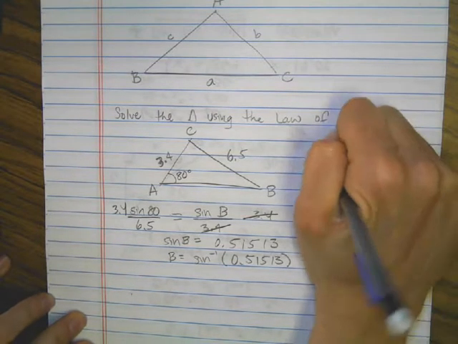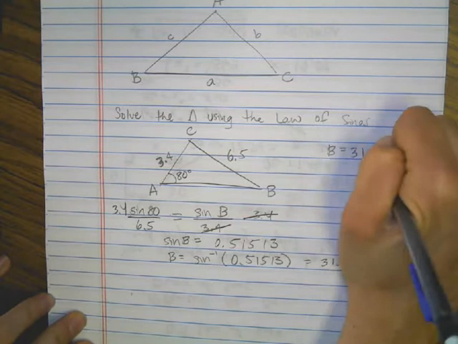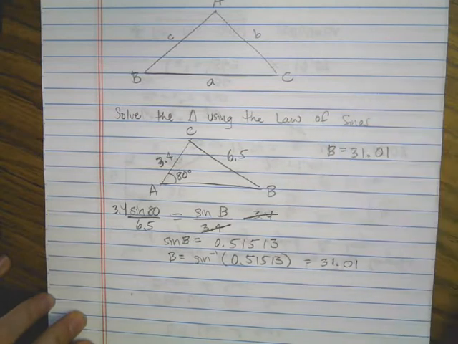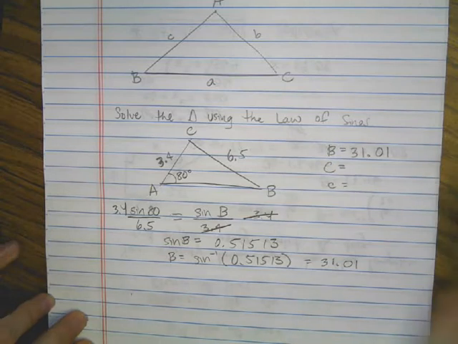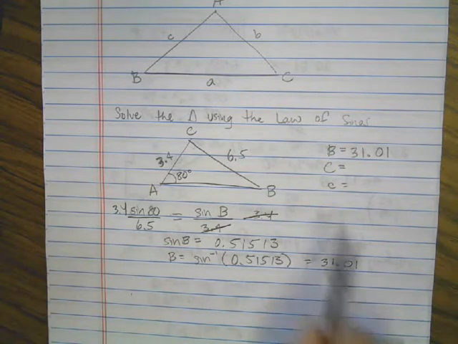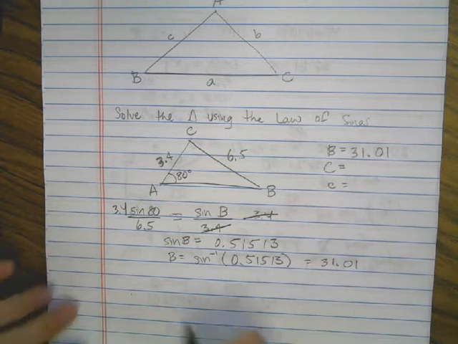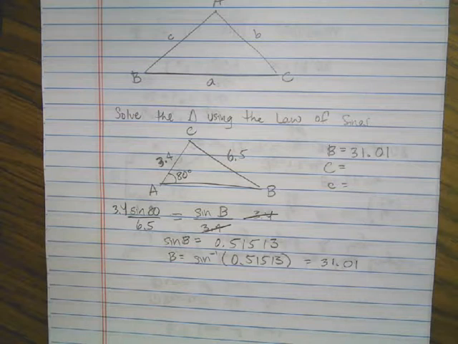I like to list them to the side because it helps me stay organized. So I'm looking for B, big C, which is an angle, and little c, which is a length. Once I have two angles, how do I find the last angle? They should add up to what? All three angles of a triangle add up to 180.